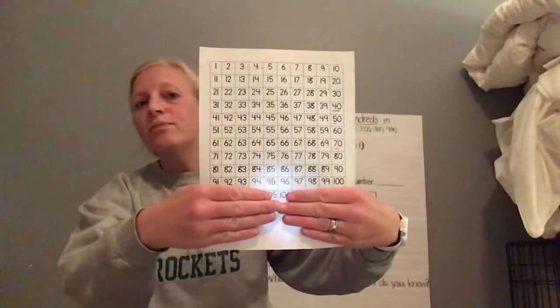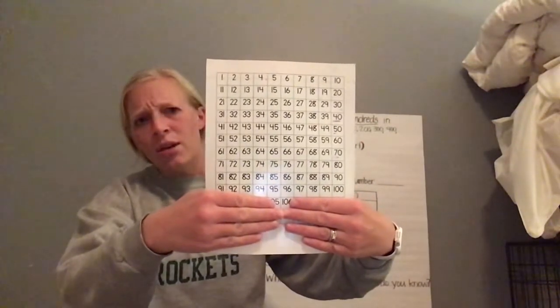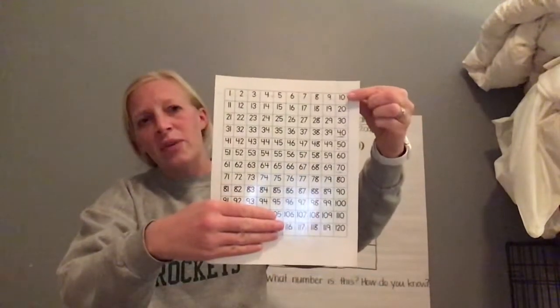There's a 1. There's a 100 right there in the corner. What do you notice about that number 100? It has 3 digits. Do the other ones have 3 digits? No, they don't. What else do you notice? Ooh, you're right. When we see 100, we can actually count by tens. 10, 20, 30, 40, 50, 60, 70, 80, 90, 100. We could keep going if we wanted to. We're not going to right now.